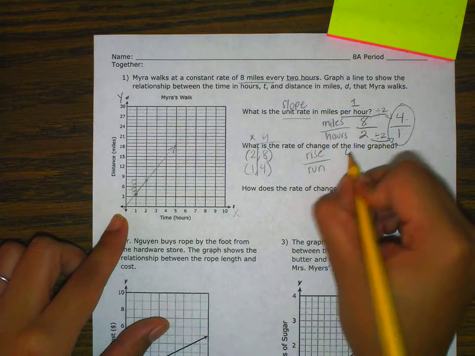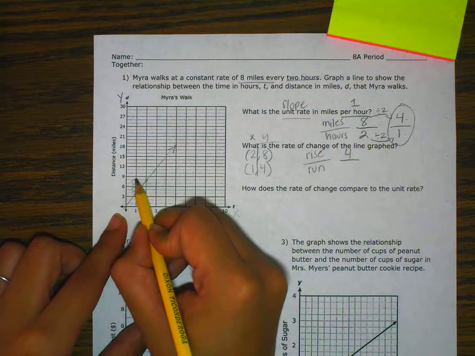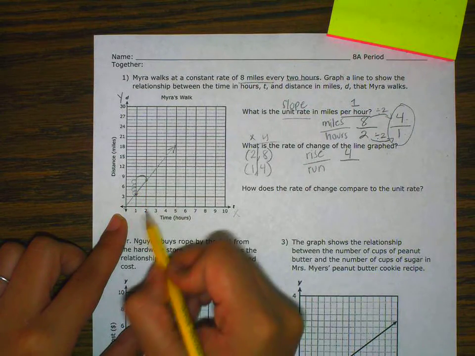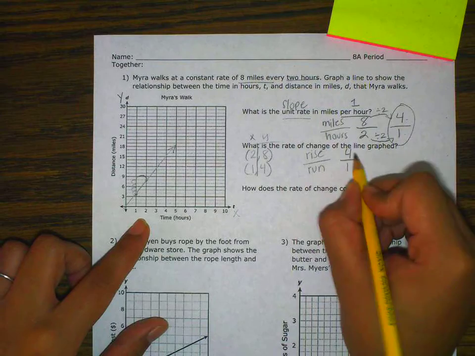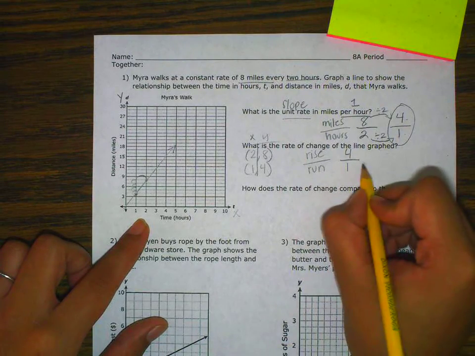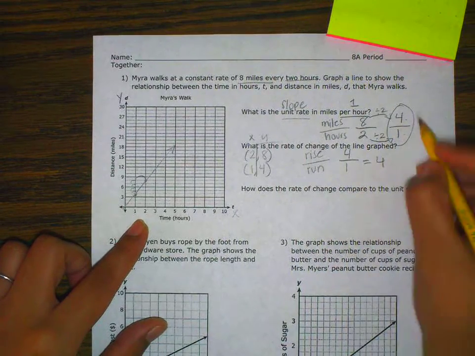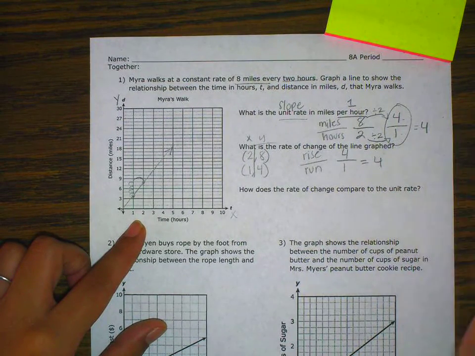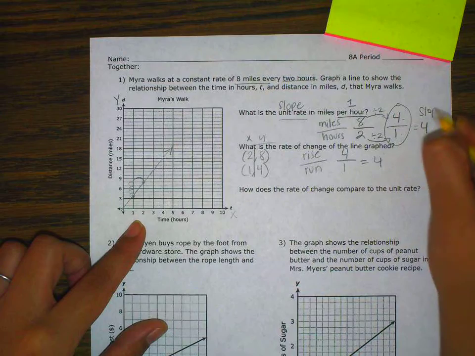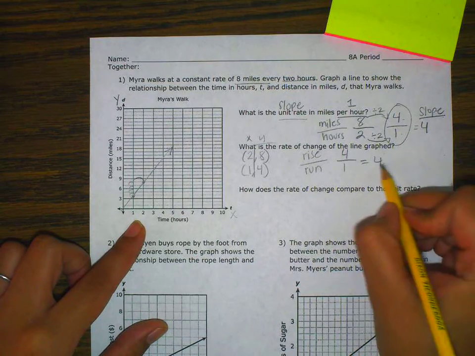So we're rising 4 and we're going to the right 1. So notice the increase here is going up by 1. And 4 divided by 1 is equal to 4. Same thing here. 4 divided by 1 is equal to 4. So the slope or unit rate is 4.